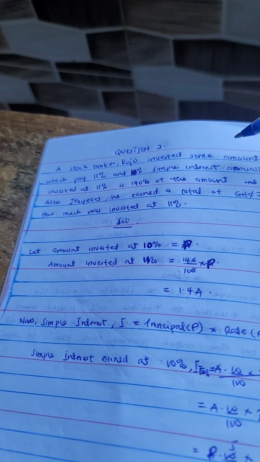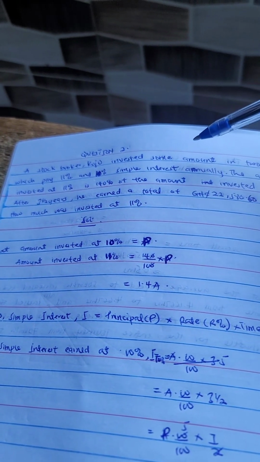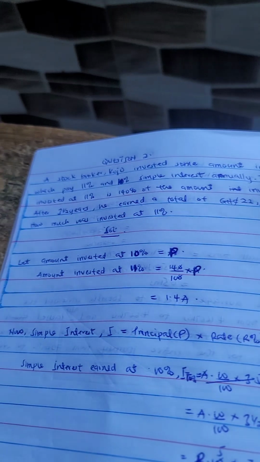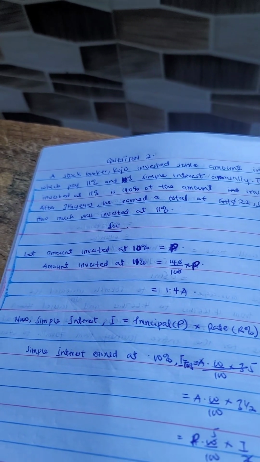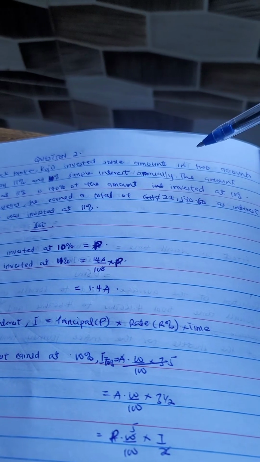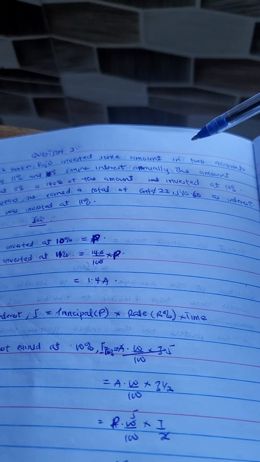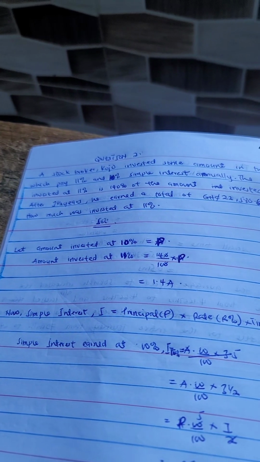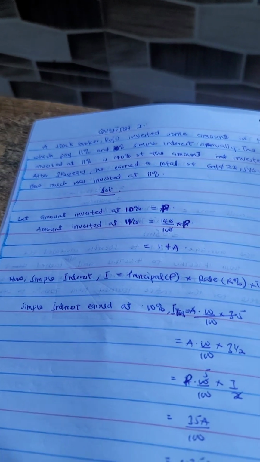The amount invested at 11% is 140% of the amount invested at 10%. After 3.5 years, he earned a total of 22,580 Ghana cedis, 60 pesewas, as interest. How much was invested at 11%?